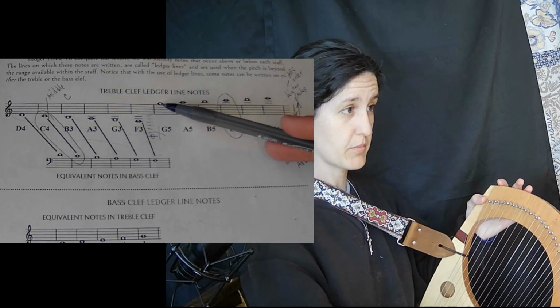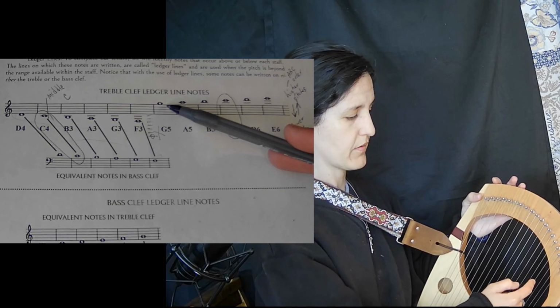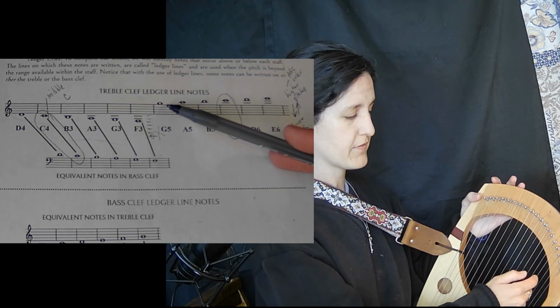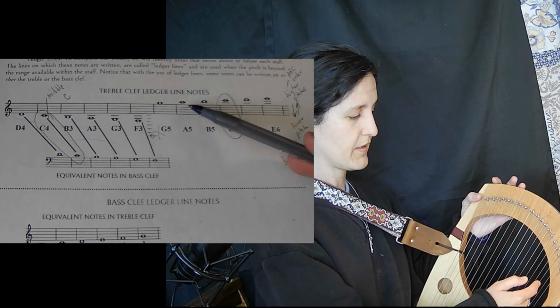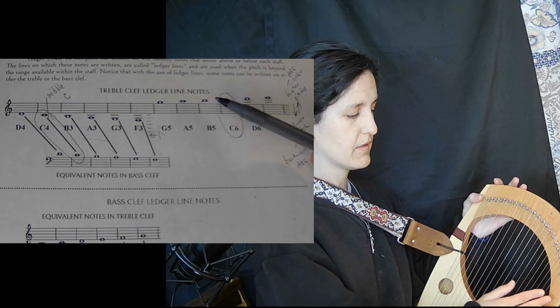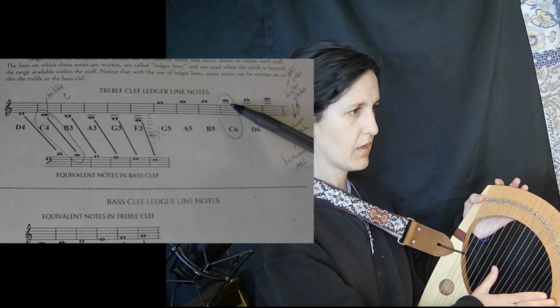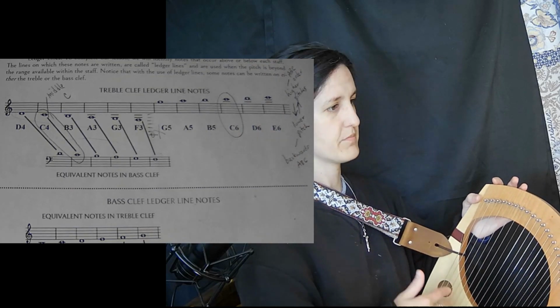All right, so just so you know, again, where this range is, that G5, that's the first one above this treble clef, is going to be this G right here. So G5, A5, B5, and C6. Okay?